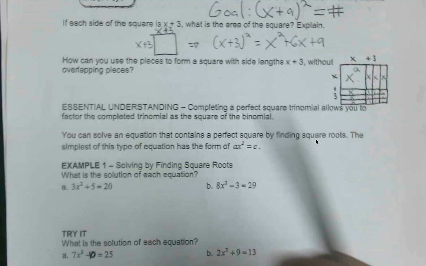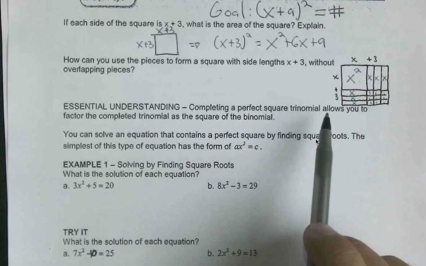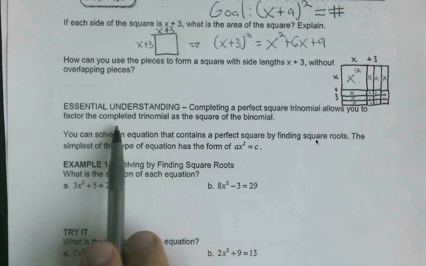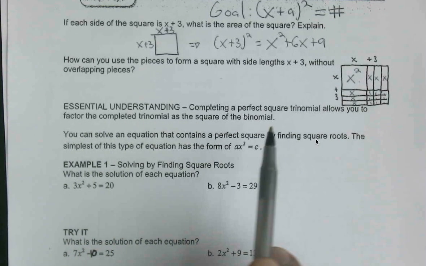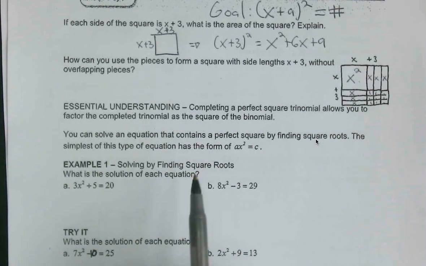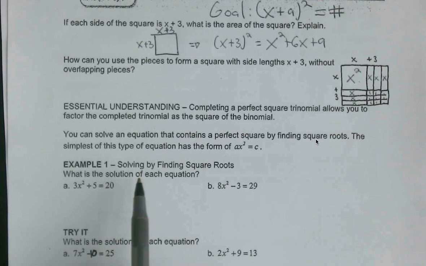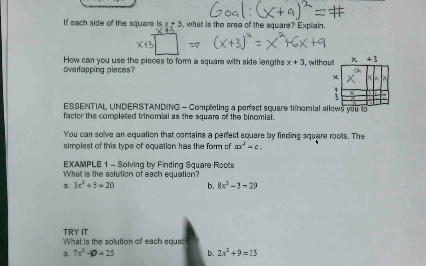As far as completing a perfect square trinomial, this allows us to factor the completed trinomial as the square of a binomial. A lot of these get wordy, but for this first example, all we're doing is solving by finding square roots.